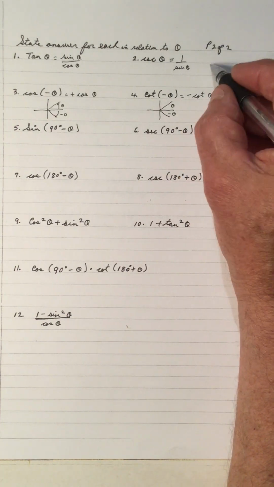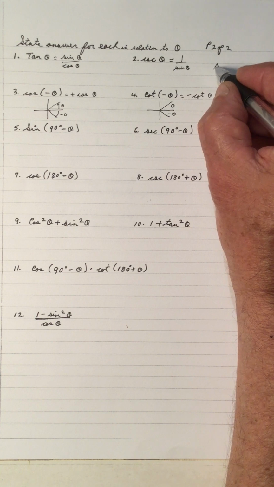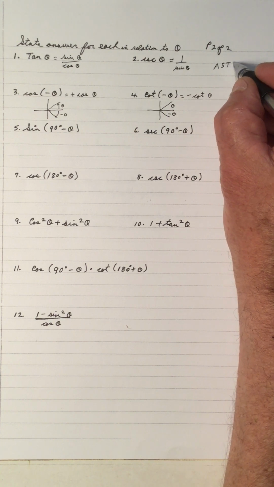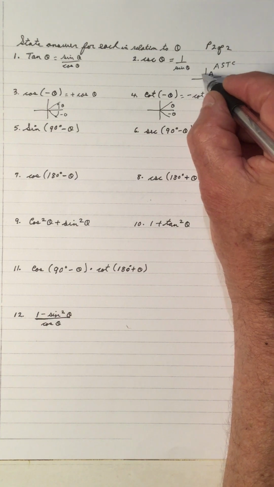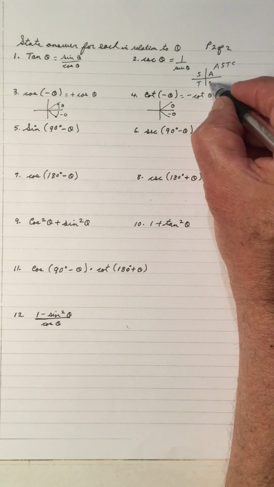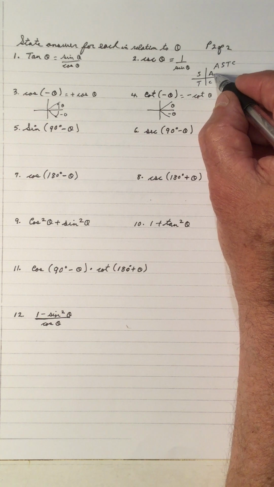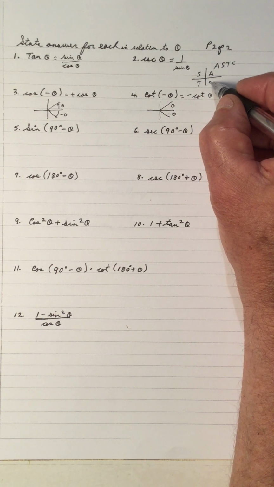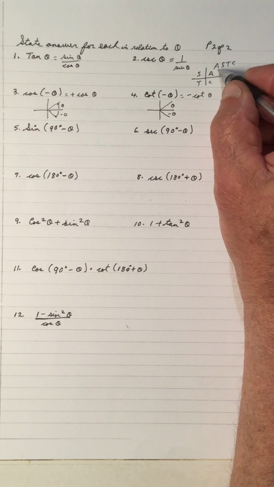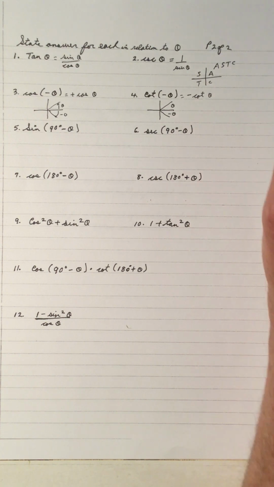And again, how I know, remember, I use add sugar to coffee. When you add sugar to coffee, you start in quadrant 1. So this is all, sine, tan, cos. So that's the way I do it. Start in quadrant 1.